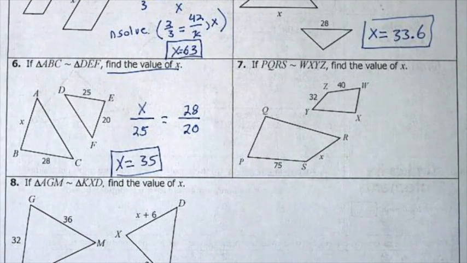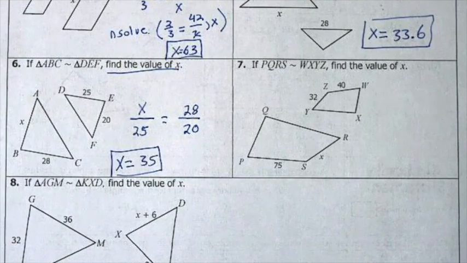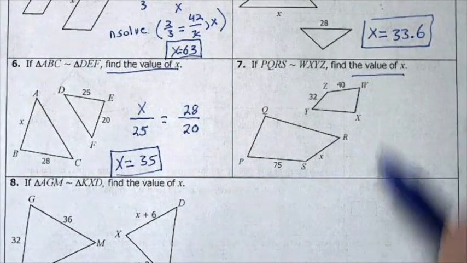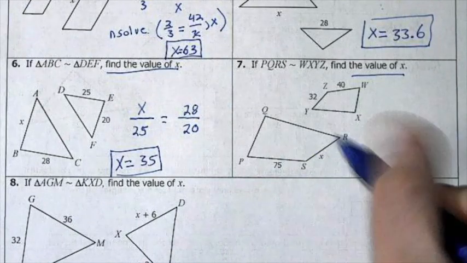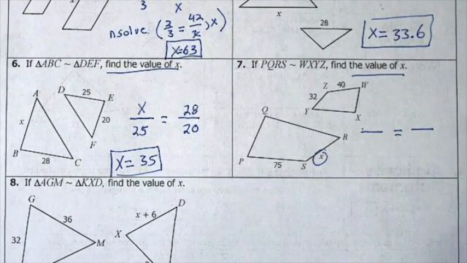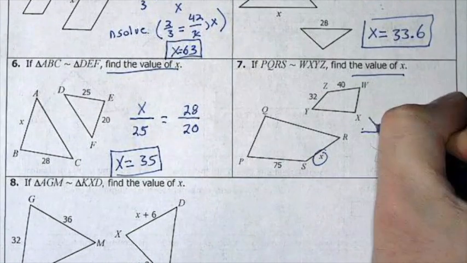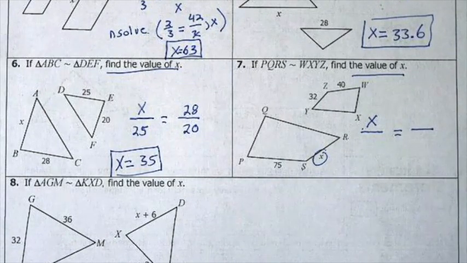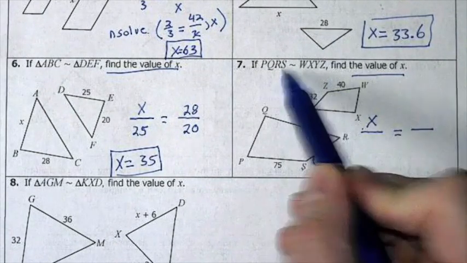Alright, so let's go ahead and take a look at another example with number 7. And this is not a triangle, but everything works the same way. So they still want us to find the value of x. So I'm going to find my x, which is right here. I'm going to have a fraction equal to a fraction, so let me go ahead and set that up. Let me go ahead and put my x there. X is on side RS.